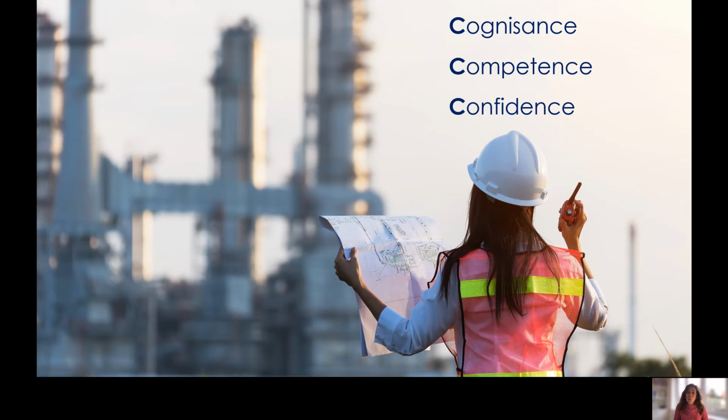Cognizance, what we are aware of and understand. Competence, what we're skilled in doing in practice. And confidence, how much we feel capable of doing.